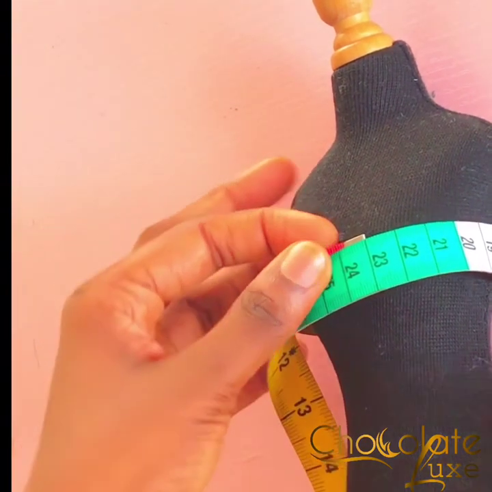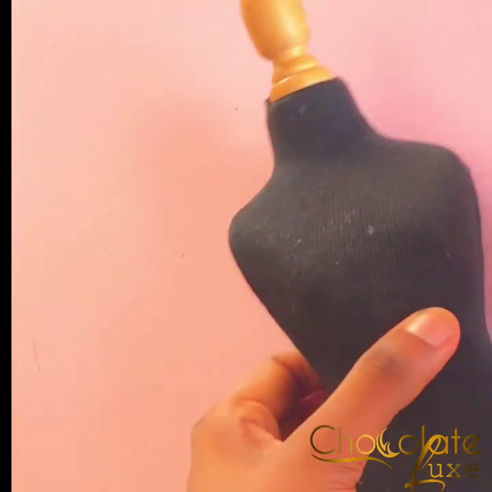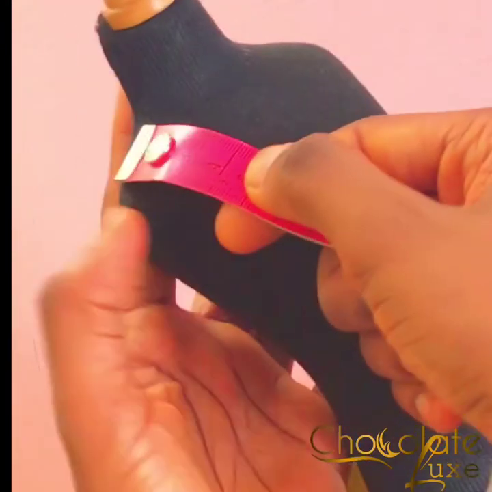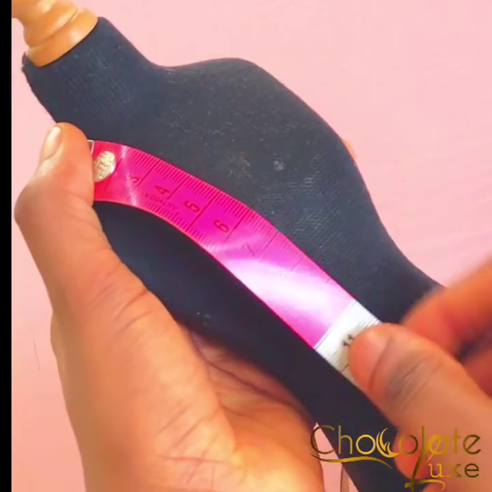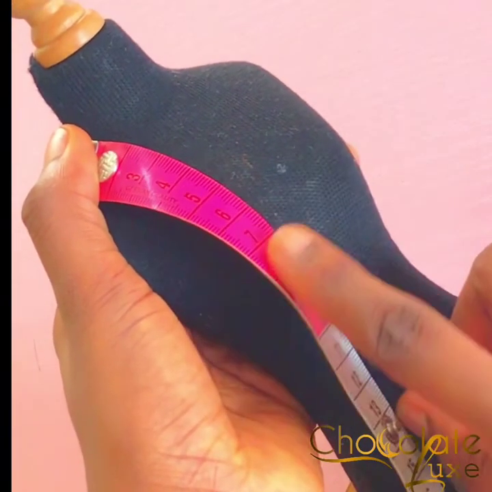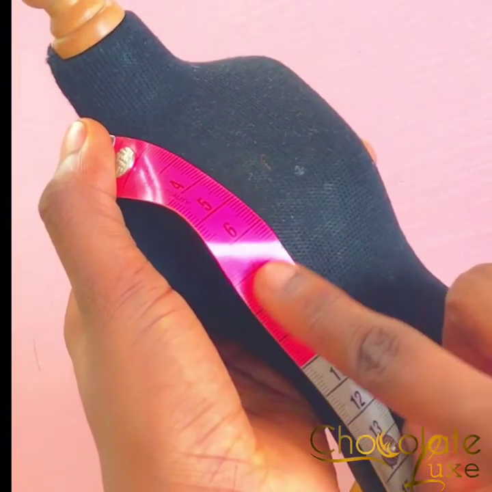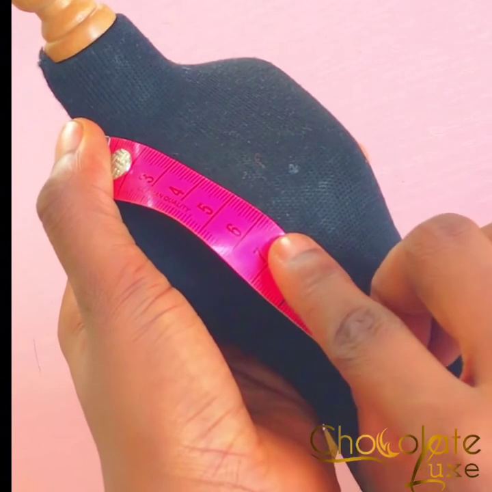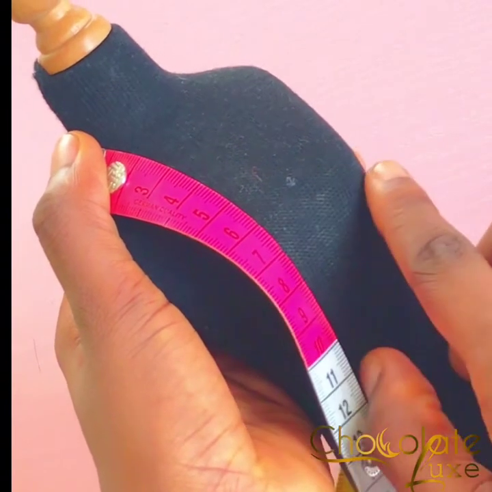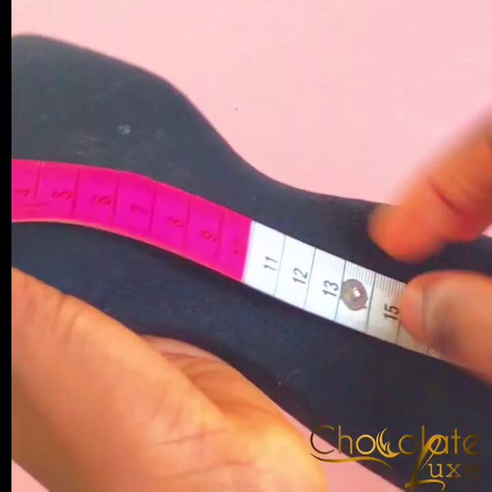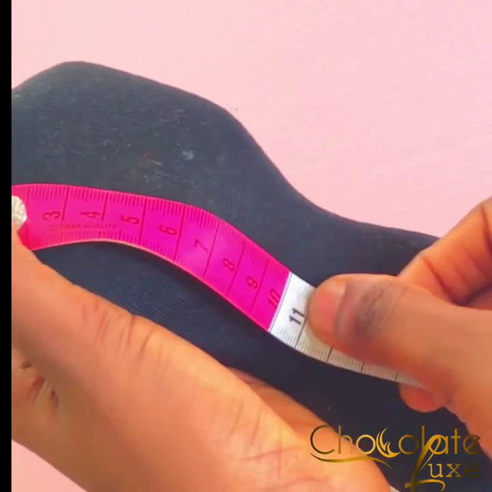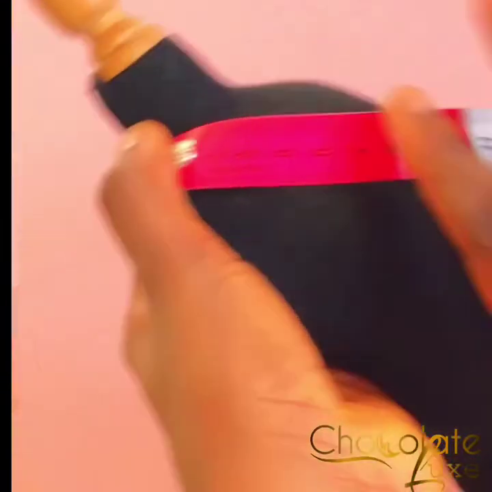So for example, you want to measure the length of something, maybe from the shoulders down to the bust. This is where the bust is. You just measure that, and wherever that stops, here is about 6.5. Measuring to the waist, there'll be an elastic tied here. You stop there, and so on and so forth.